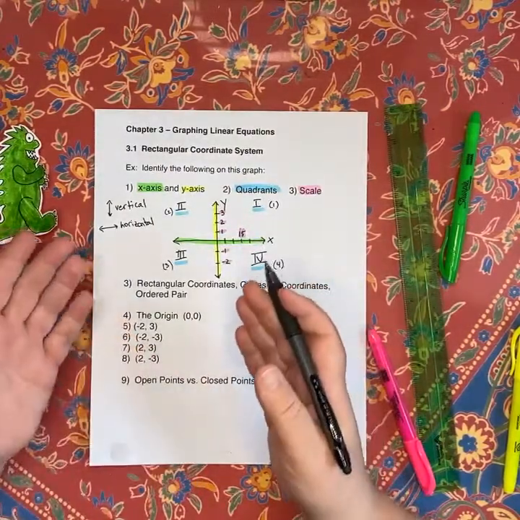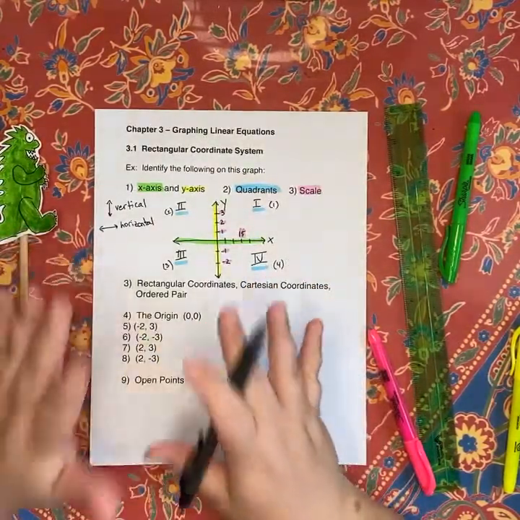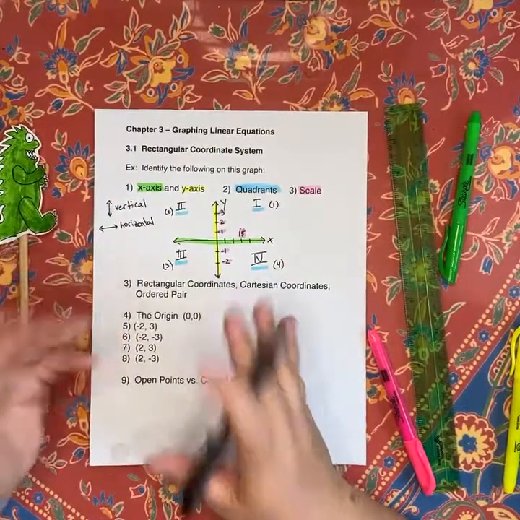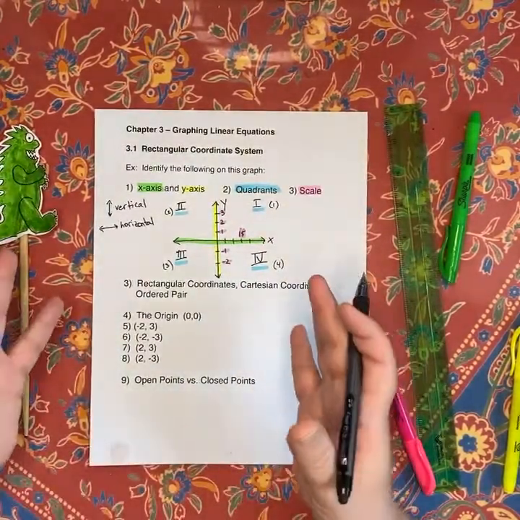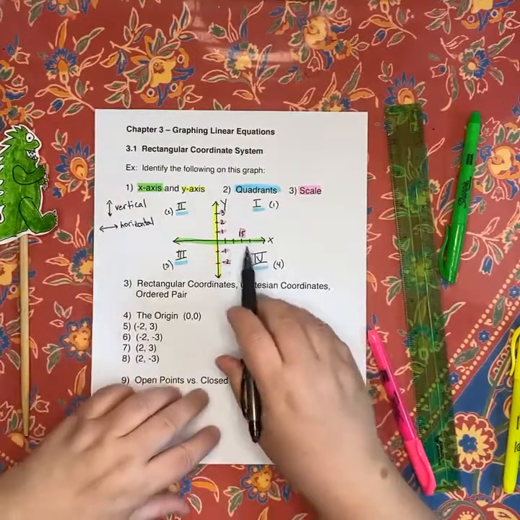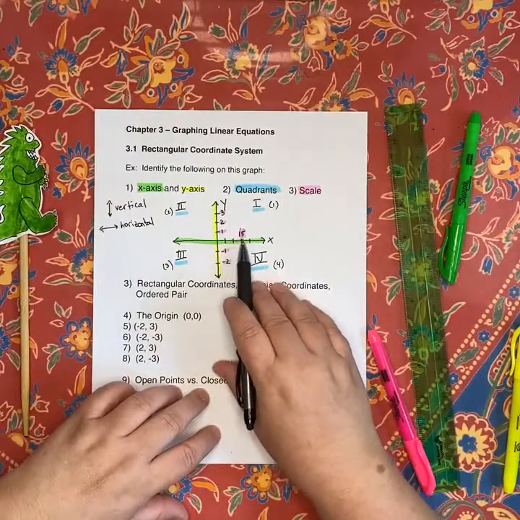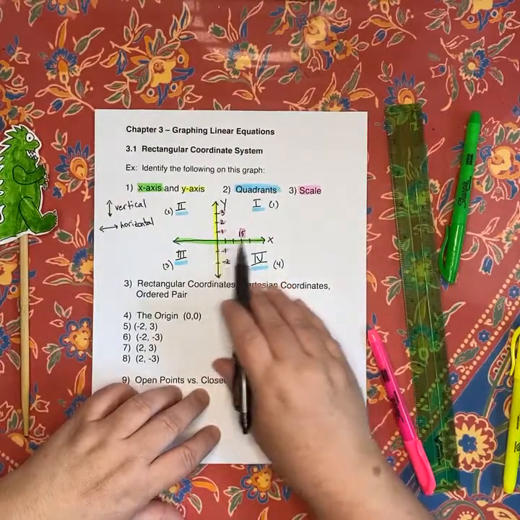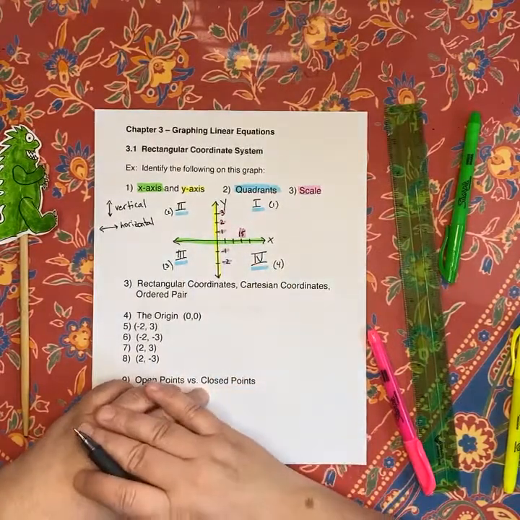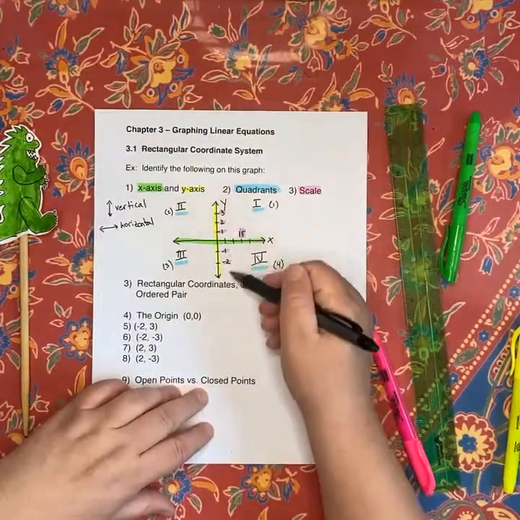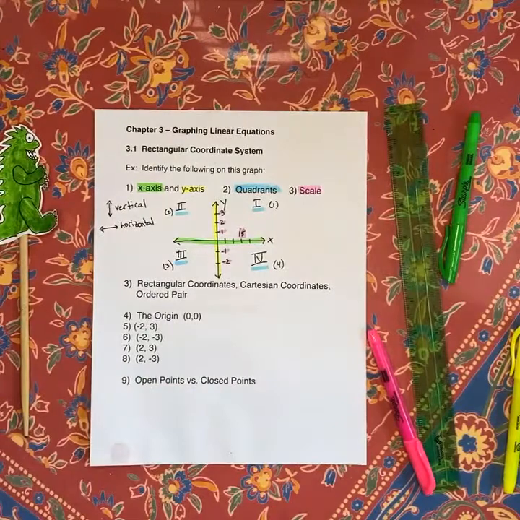Now, if you're starting out brand new to graphing, or you're really, really rusty, write all the numbers in. It'll make it easier. When you just kind of summarize like this, it's a lot harder. You spend a lot more time counting. So I would encourage you to do it like this, write all the numbers in, but you don't have to.